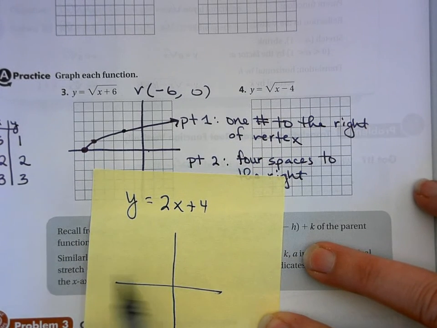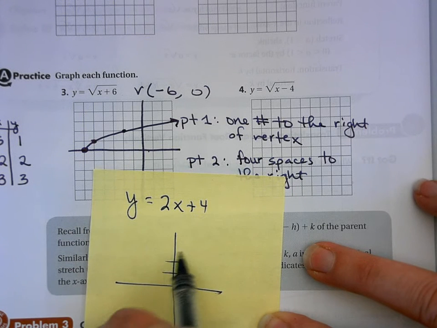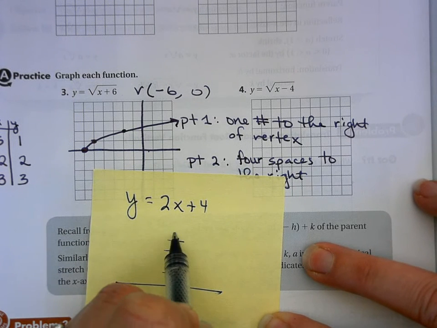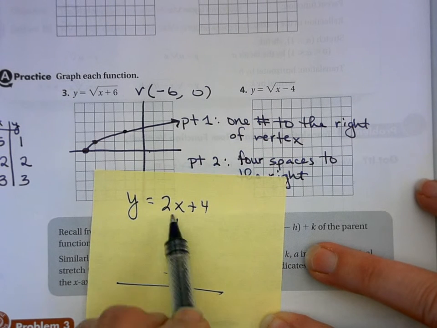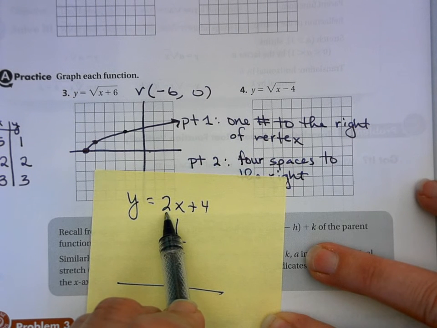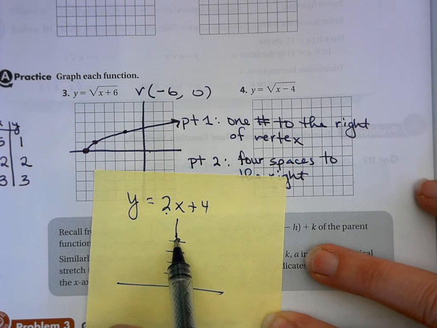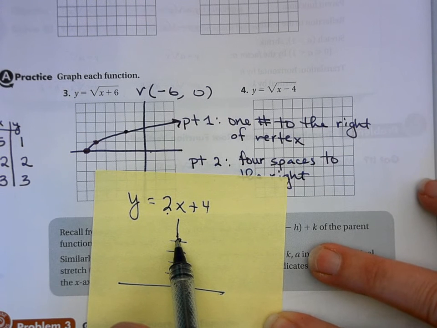So I know for my graph, wherever my vertex is, right? So say here, or not vertex, but our shift, so 4. How would I use the 2? That's my slope, right? So if my slope is 2, what do I do from the first point to find another point?